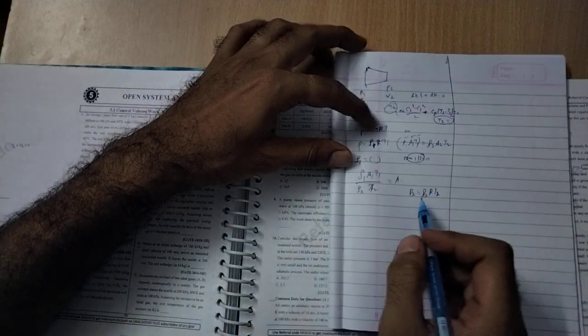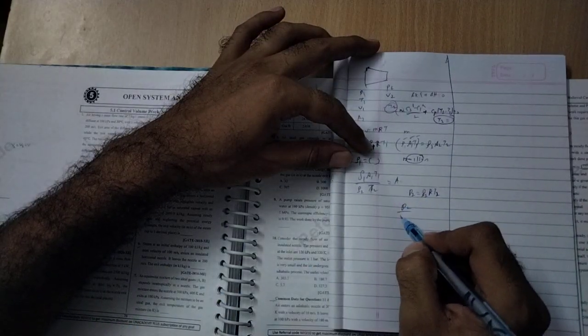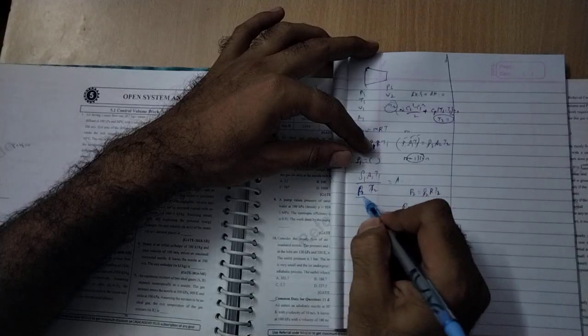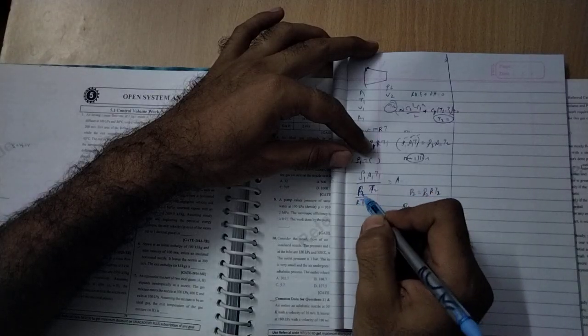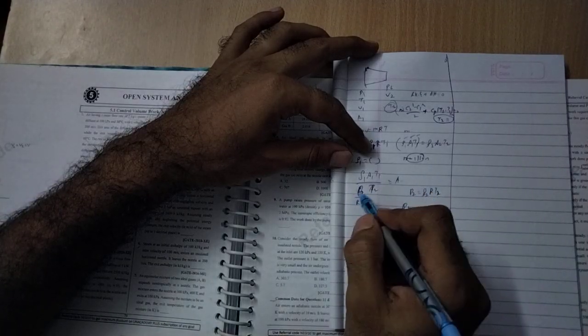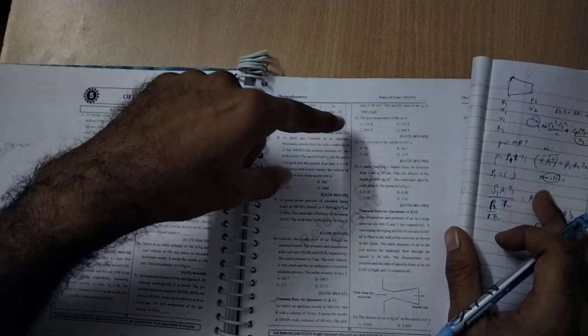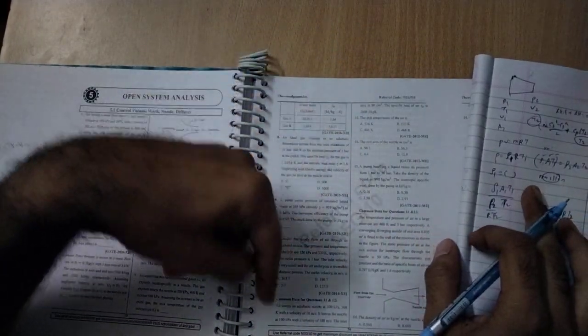So since this one is P2 equal to rho 2 R of T2, the T2 and T will cancel. So generally what will that be? P2 over R. So what is R of air? 0.287 only. That's it.